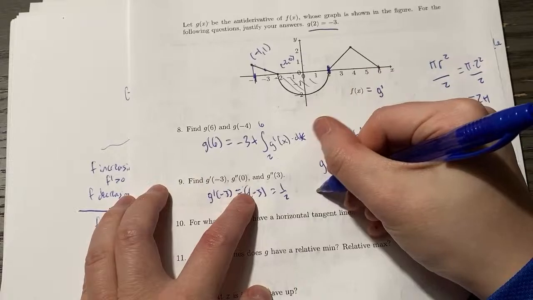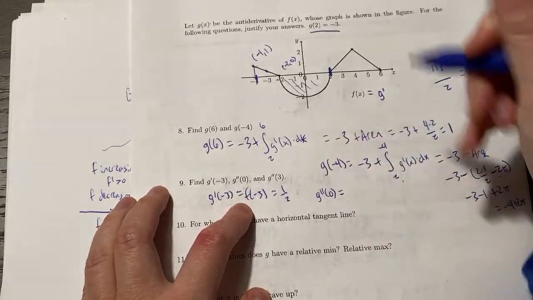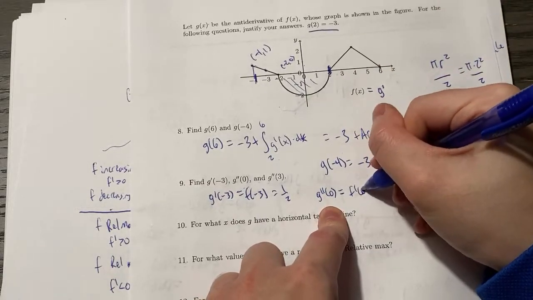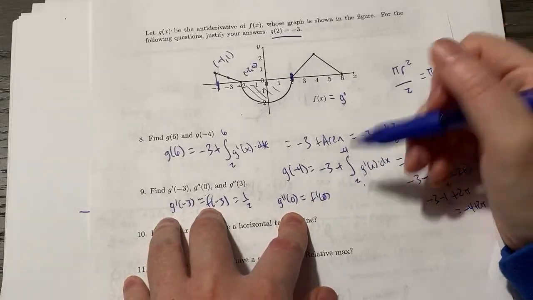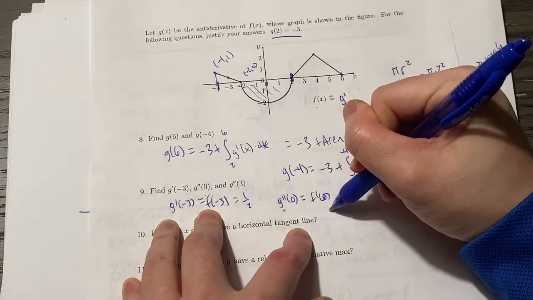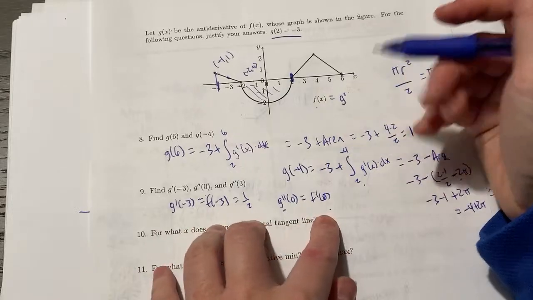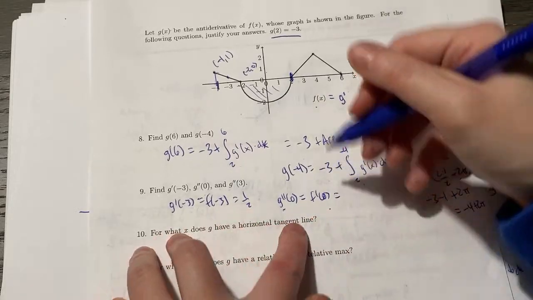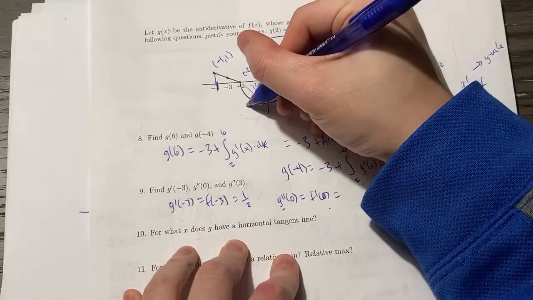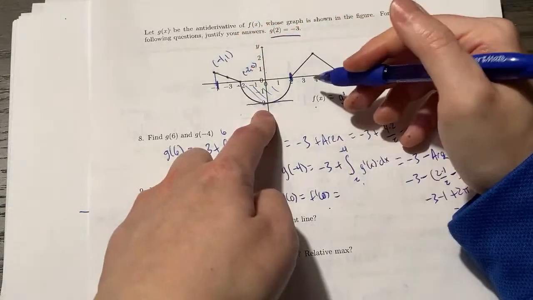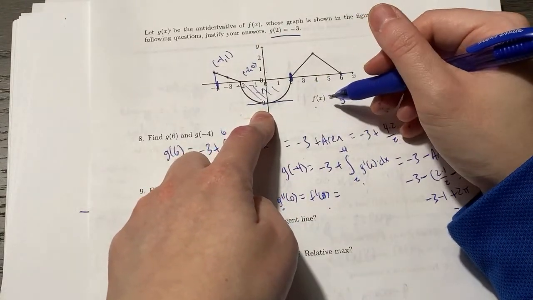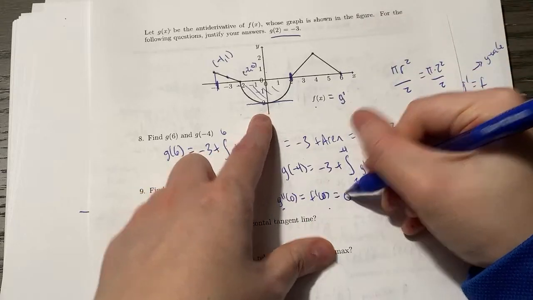So now I need to find G double prime. Well, G double prime, what is that going to be? Well, G double prime is going to be F prime of 0. And why is that true? Well, again, that's because G prime is equal to F, so G double prime will be F prime. And how am I going to find F prime values? Well, this time, because the graph is F, that's going to be slope values. And I need to find the slope at the bottom of the semicircle. And notice that we have a horizontal tangent line here for our graph F. So that means that our slope is going to be 0.